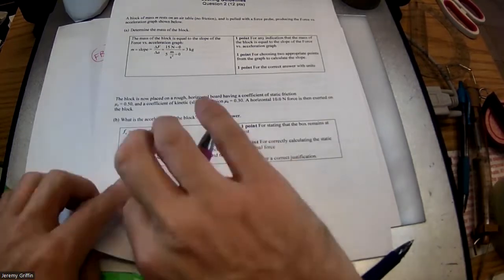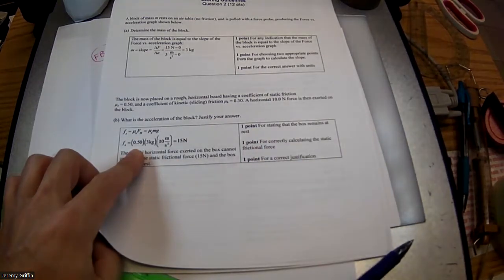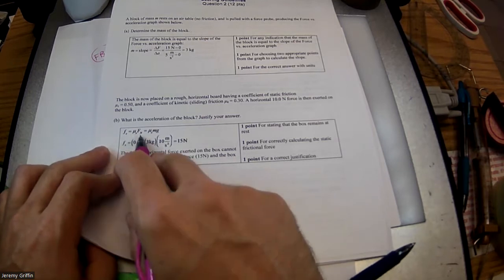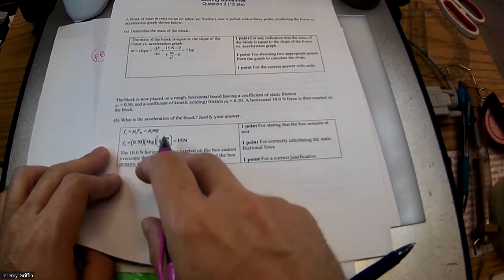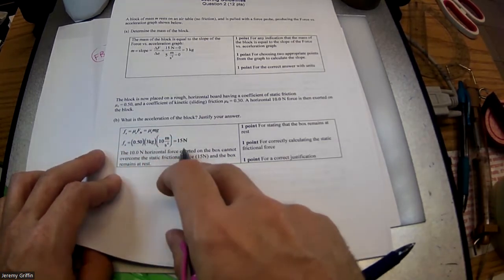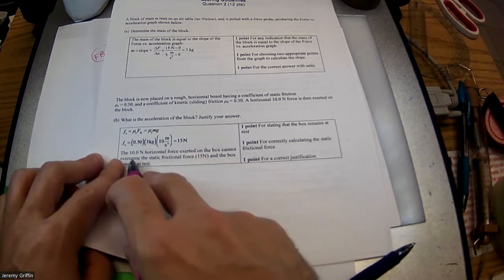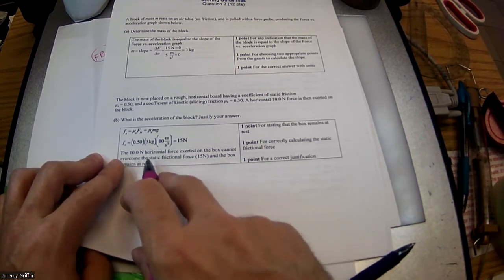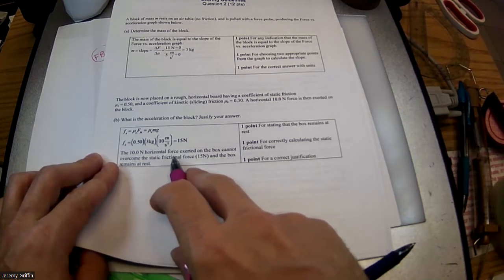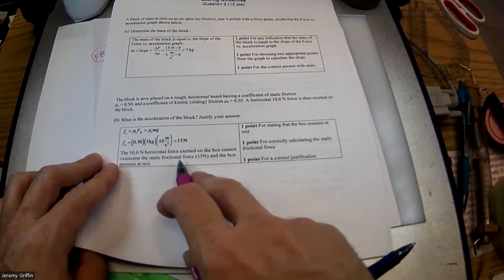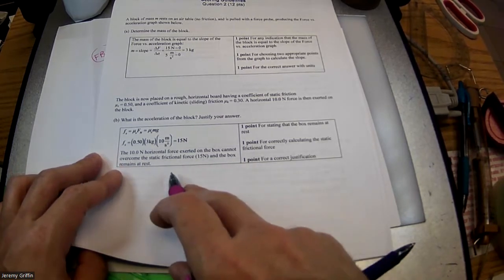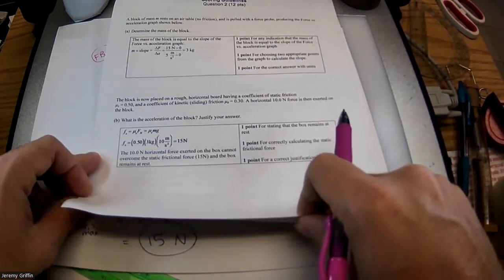Look what they got here. They did the same thing I did: mu times the normal force, and then mu times mg, because mg is the normal force. They also got 15 newtons, just like I showed you. And here's their justification. It says the 10 newton horizontal force exerted on the block cannot overcome the static frictional force of 15 newtons, and the block remains at rest.